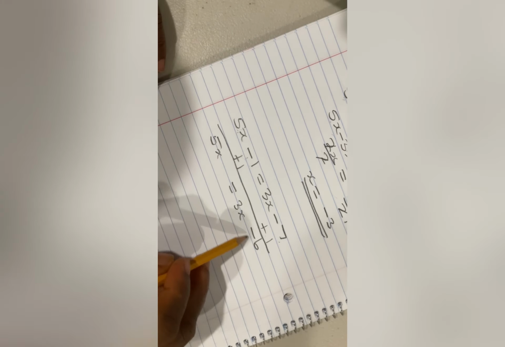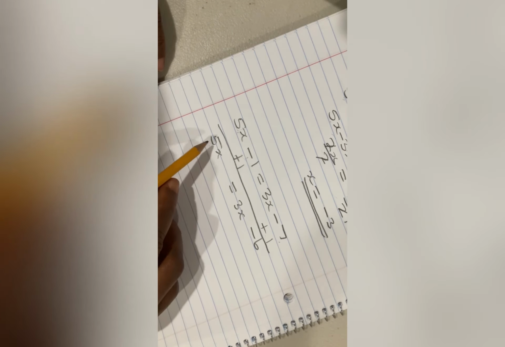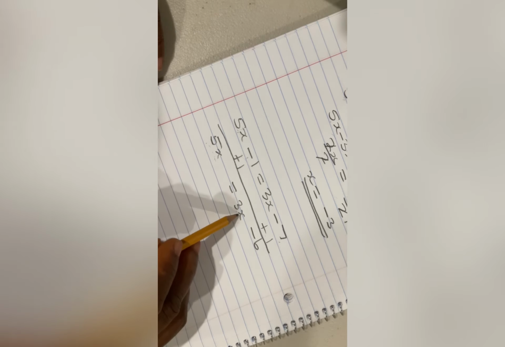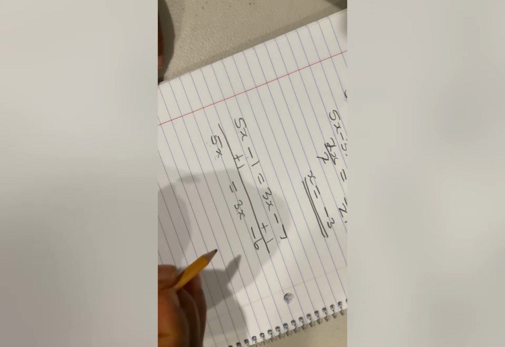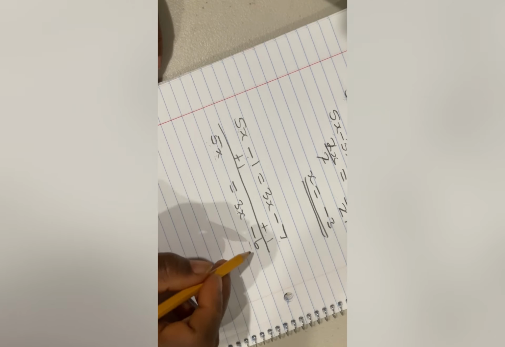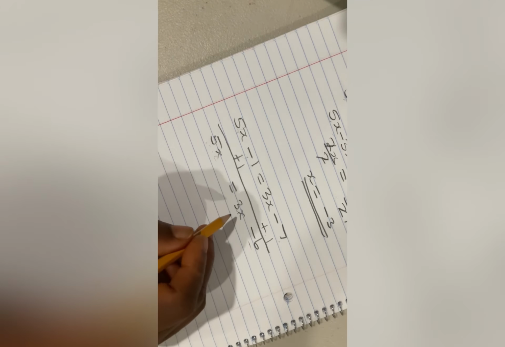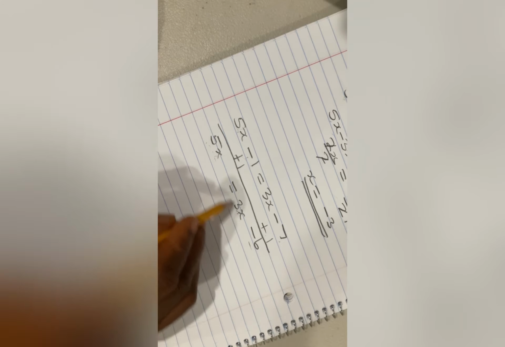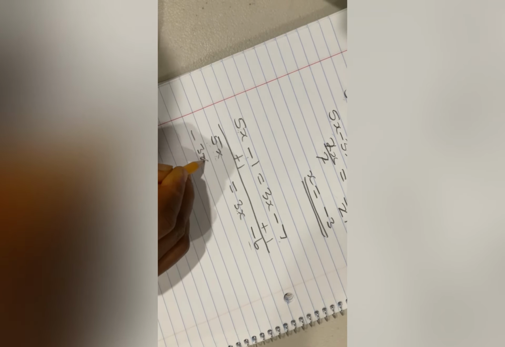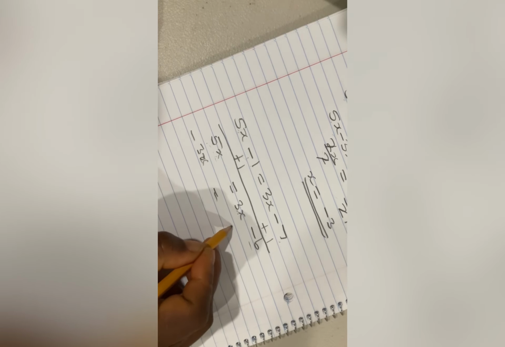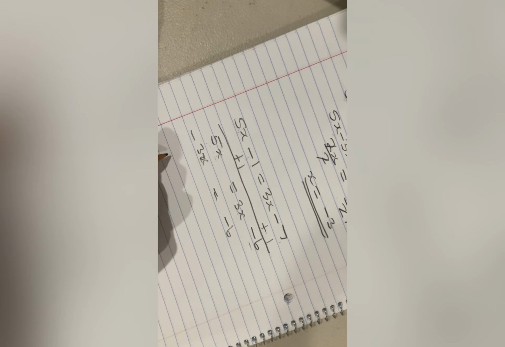At this point, because we have numbers with the variables here and also here, which are like terms, we need to bring this to this side. For us to leave the negative 6 alone, we need to minus 3x, make it negative, equals bring down the negative 6.